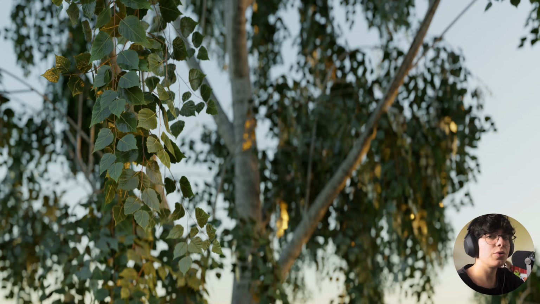Hello everybody, so today I'm going to show you how you can get 28 free trees and make them go from this to this. So much better, right? Okay, so let's get started.